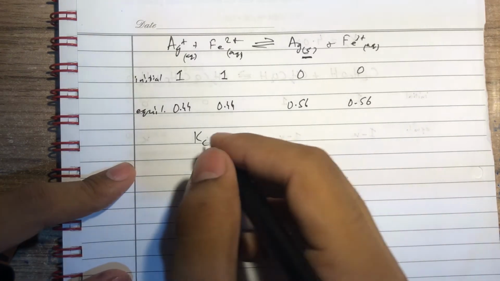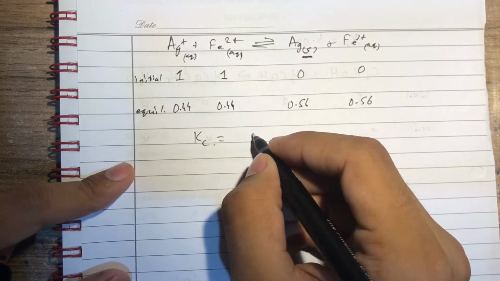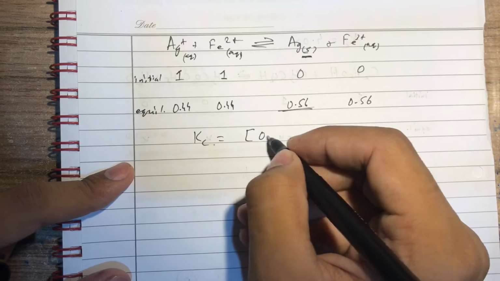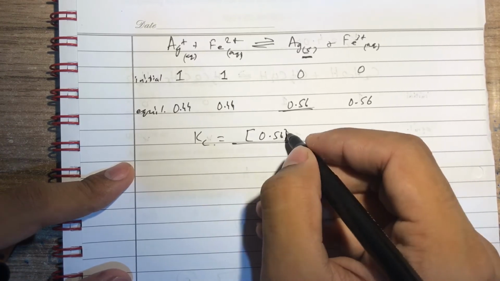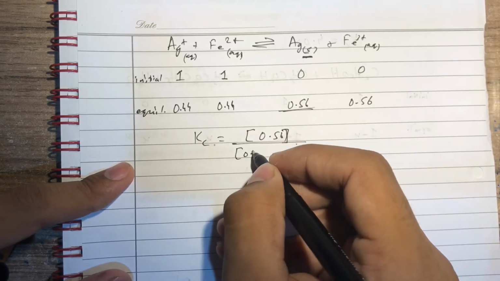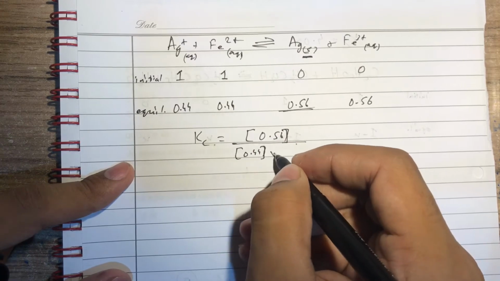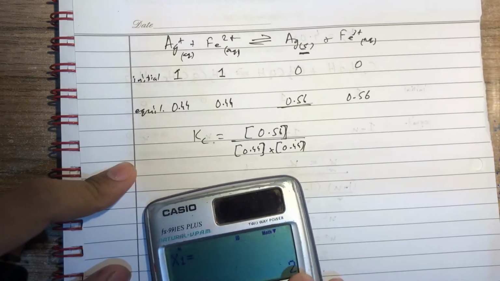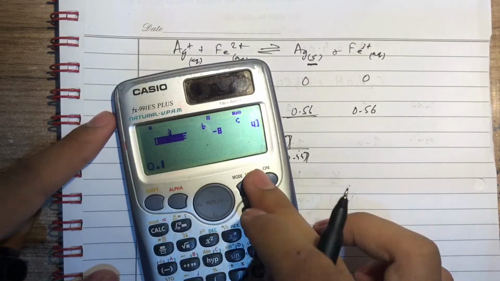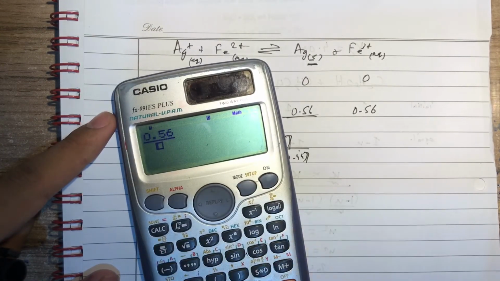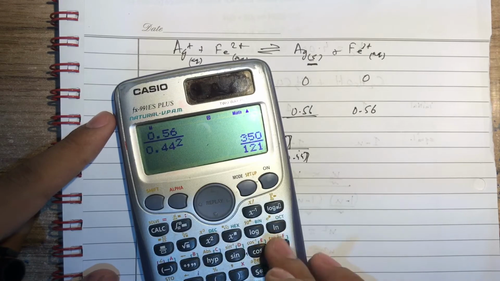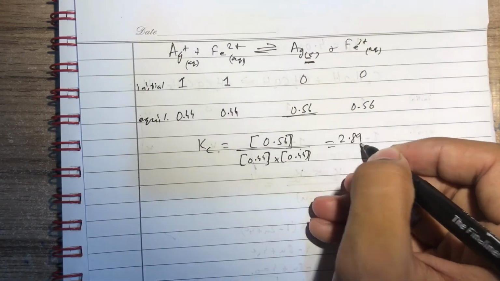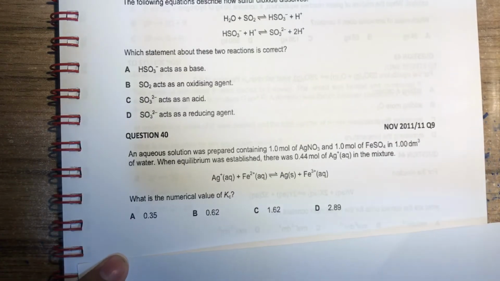So we'll ignore this. The concentration of products will be 0.56 upon, for reactants, 0.44 times 0.44. This will be 2.89. That is option D.